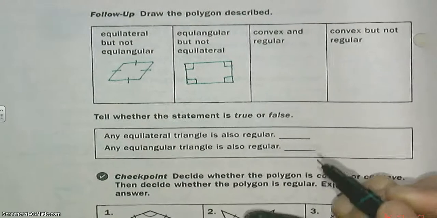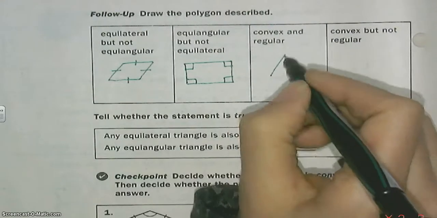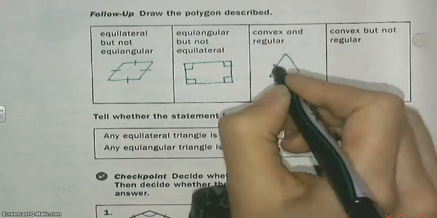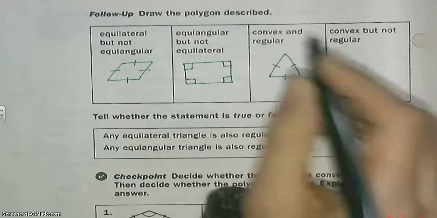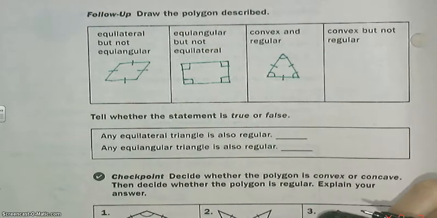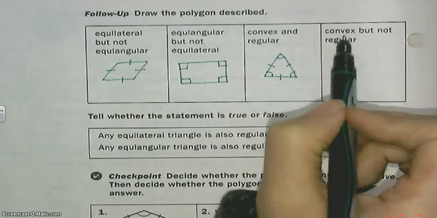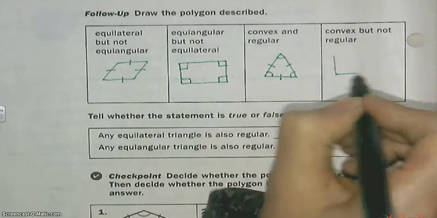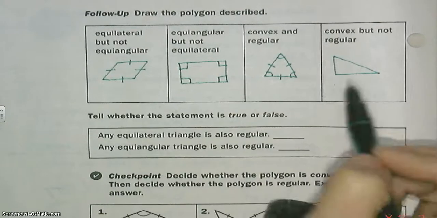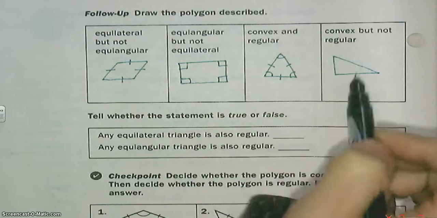Convex and regular. So convex means it doesn't cave in at all. So we could do a triangle, doesn't cave in. And regular means all sides are the same and all angles are the same. Convex but not regular. Well, we could do lots of different shapes, so it just can't cave in. So how about that triangle? That's not convex, right? I mean, that is convex, I'm sorry. It does not cave in. But all the sides and the angles are not the same.